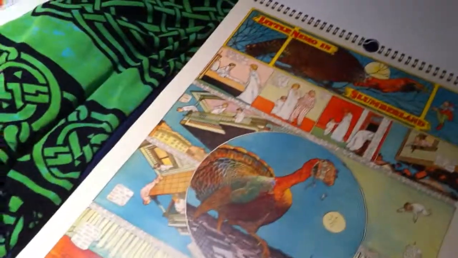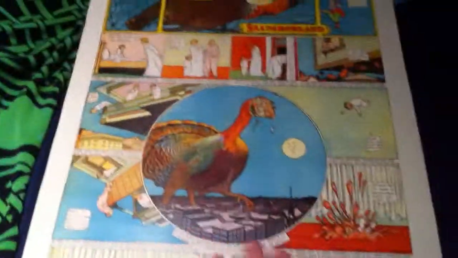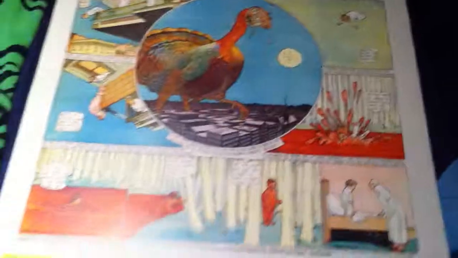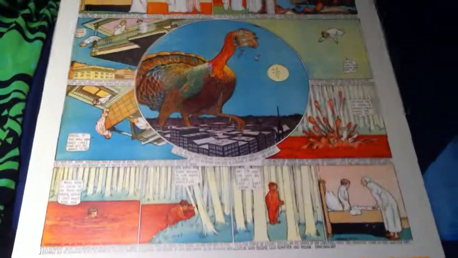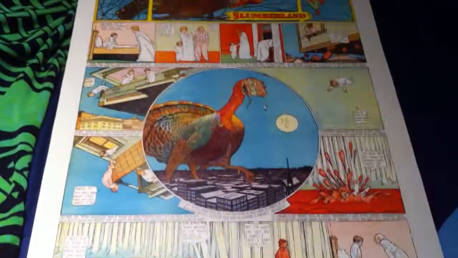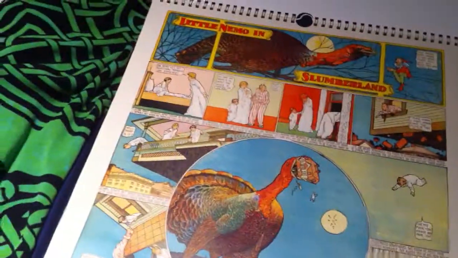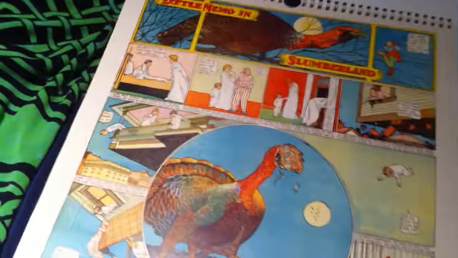So, Little Nemo, November of 1905. This is a beautifully drawn comic. I love the turkey. I love the design. The dialogue could have used a spit and a shine, but this is an older style of comics, and it's really quite wonderful. And we will talk more about Little Nemo later.